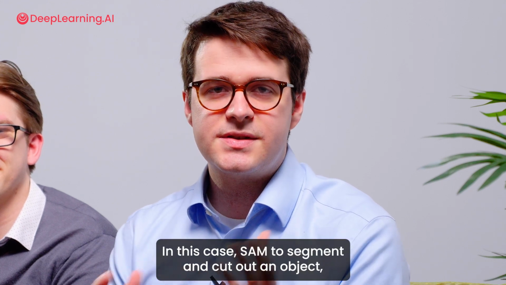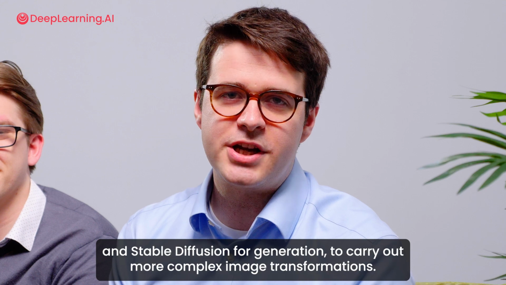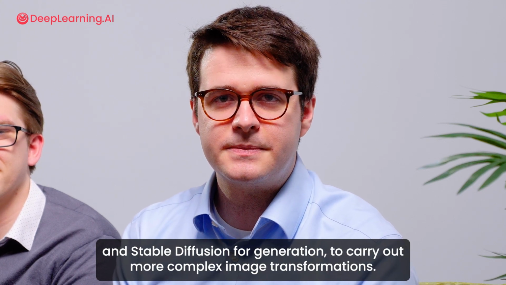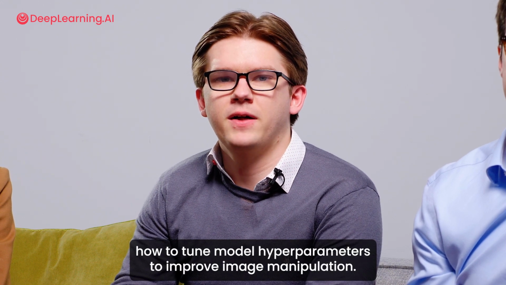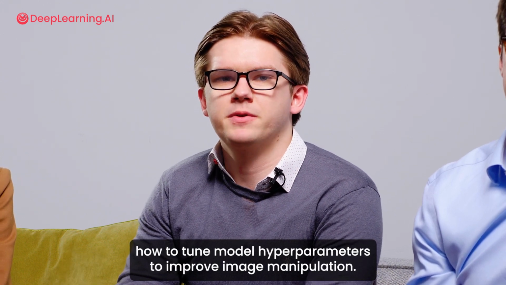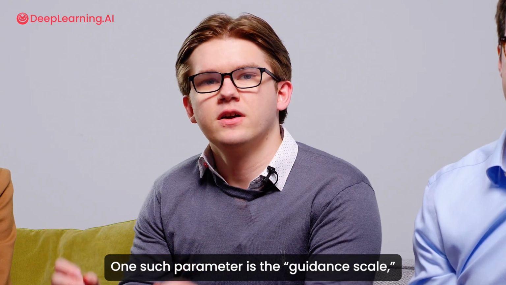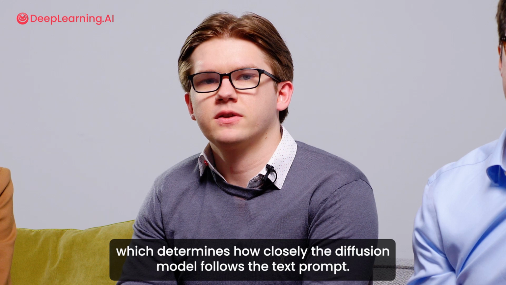Through this, you'll learn how to combine multiple image models. In this case, SAM to segment and cut out an object, and Stable Diffusion for generation, to carry out more complex image transformations. In addition to iterating on the prompts, you'll also learn how to tune model hyperparameters to improve image manipulation. One such parameter is the guidance scale, which determines how closely the diffusion model follows the text prompt.